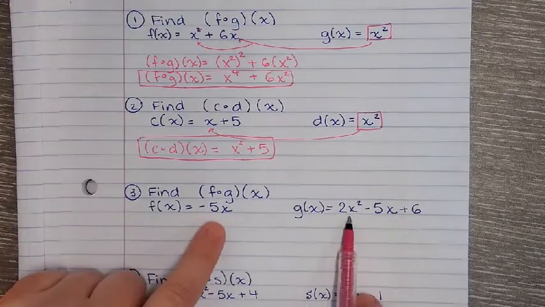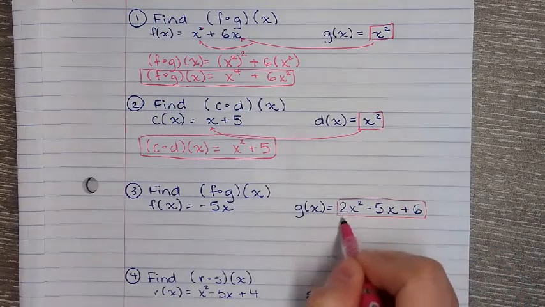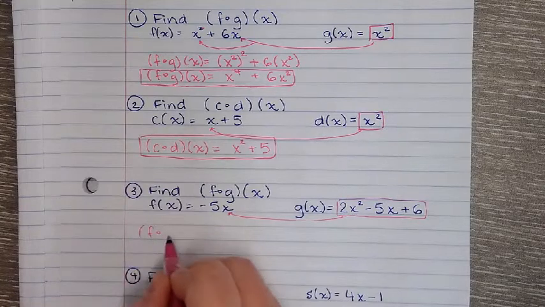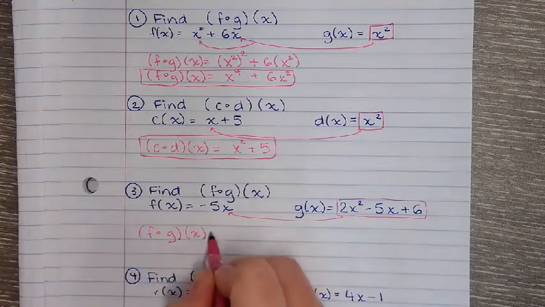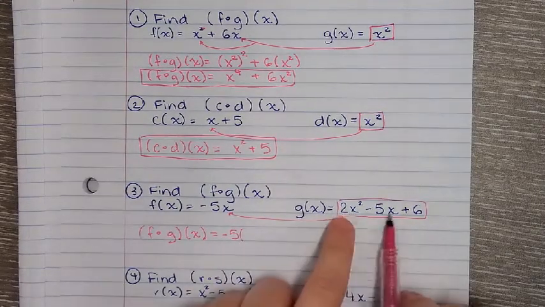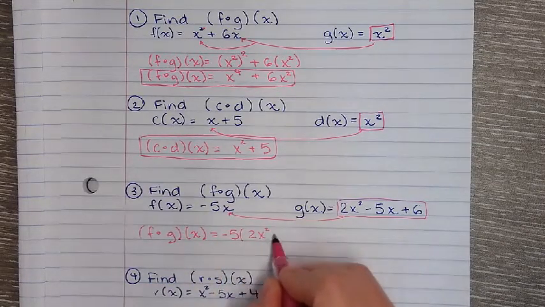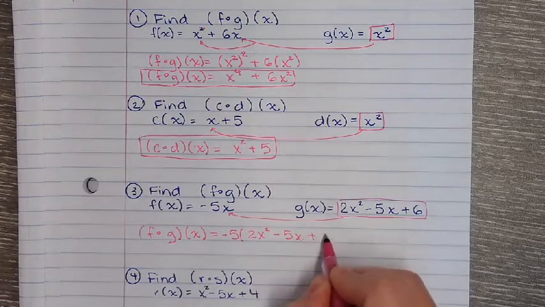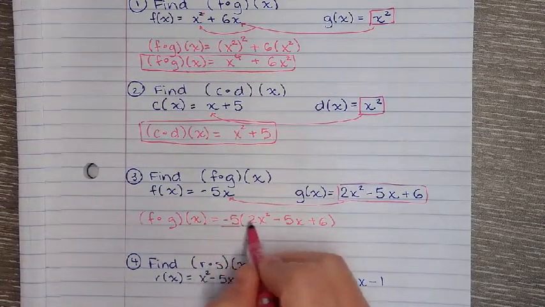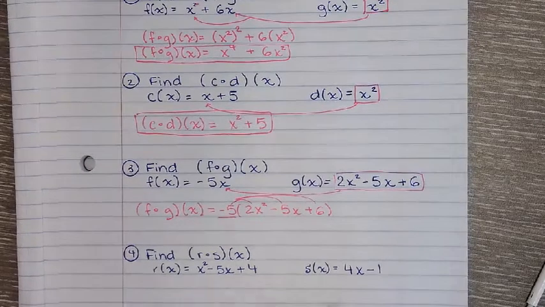So this one not as pretty because we're going to have to substitute this whole thing right there for x. So f composes g of x. So I'm going to start with this guy, negative 5. Now I'm going to substitute this whole function in there for x. So 2x squared minus 5x plus 6. Now we need to make it pretty. We're going to distribute this negative 5 right there into everybody so I can get rid of parentheses right there.